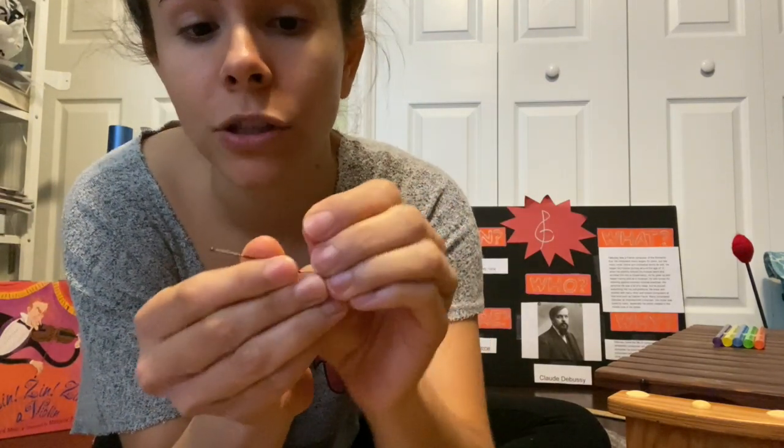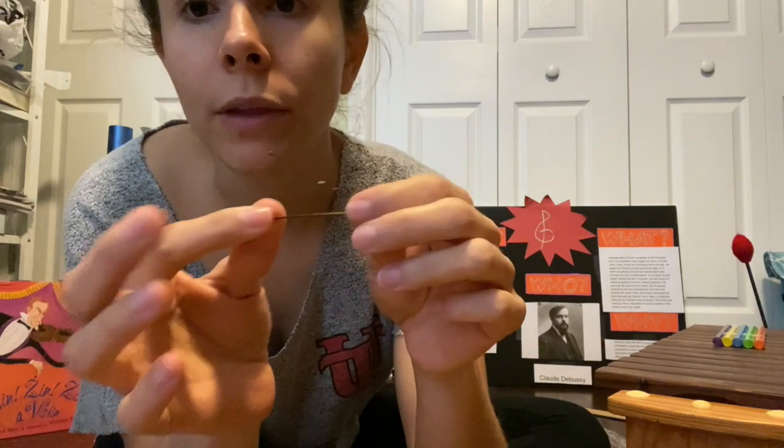And see how it stays open because it's metal? So I bent it open. I'm not just opening it, I'm actually bending it open so that it stays open. So I take that flatness out of it. I open it up, make sure it stays like that.